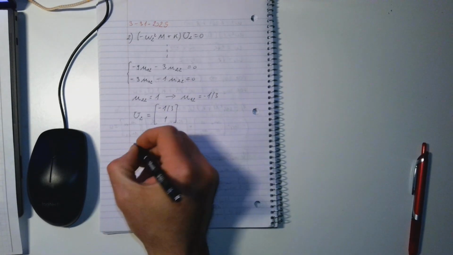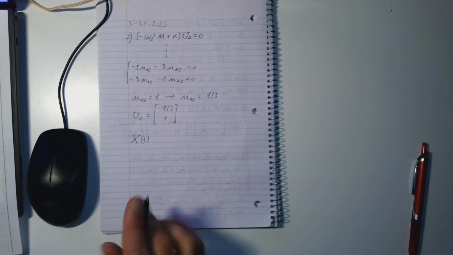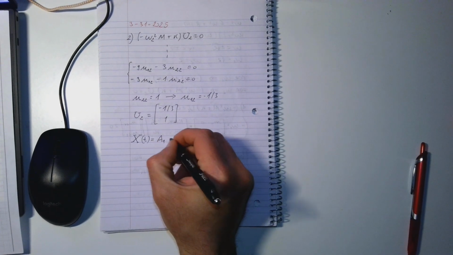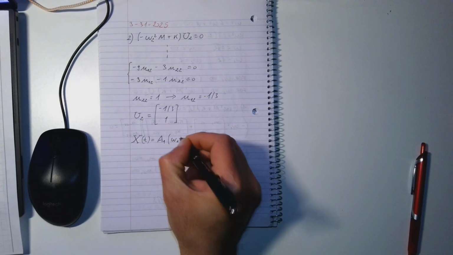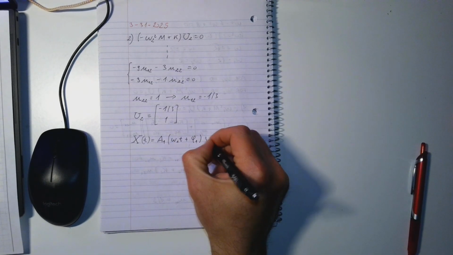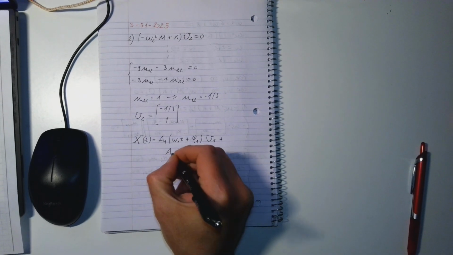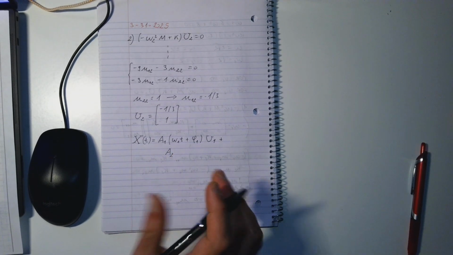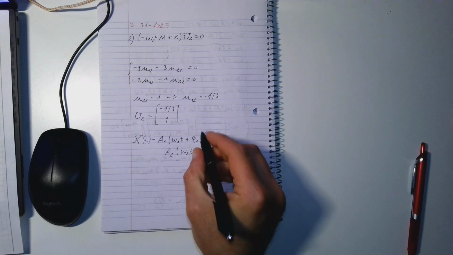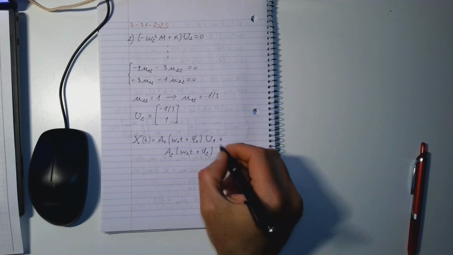We can write the solution as follows: x of t equal to a certain constant a1 that multiplies sine of omega 1t plus phi1 times big U1, plus a2, so here we have the summation of two contributions, and this multiplies sine of omega 2t plus phi2, and then times U2.